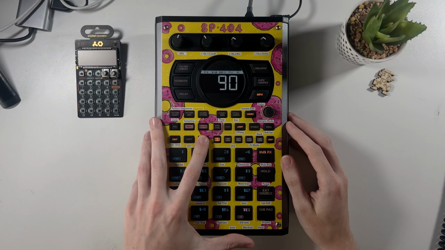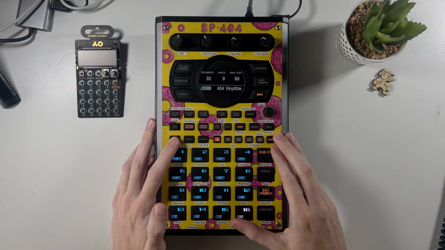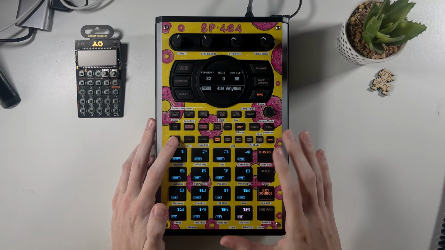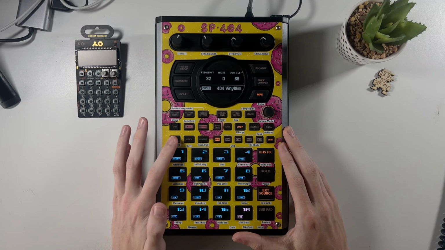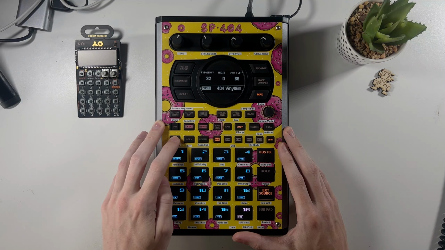I mean, there we go, I'm having to do it again now because I've come out of it. So yeah, I'd love to see that updated. I think that would be a really nice addition when you're doing those long sessions on the SP, and that would be a lot less annoying than having to hit Remain and the MFX button all the time.